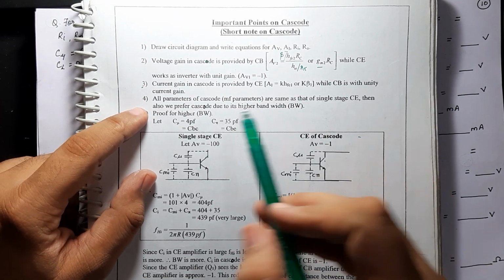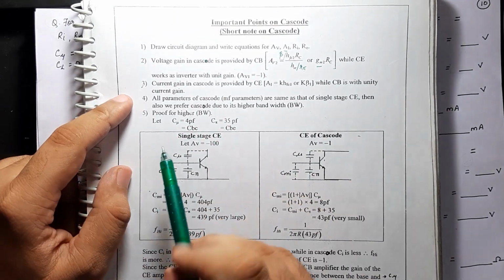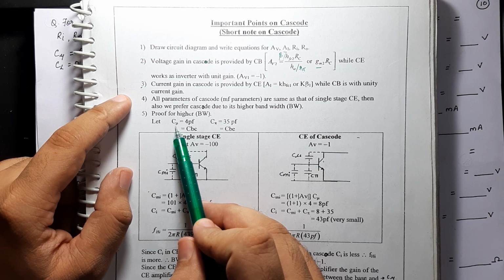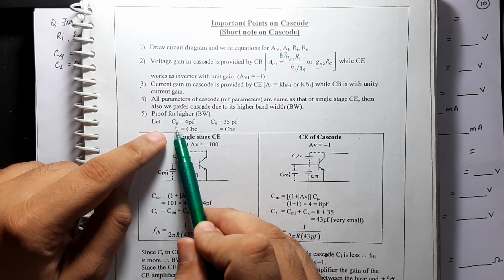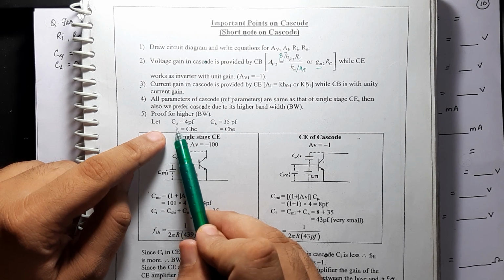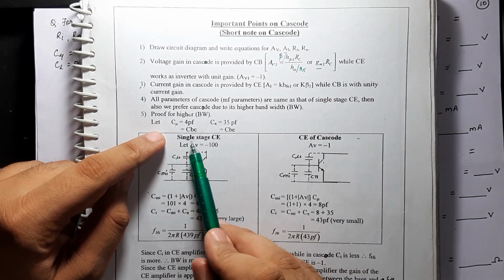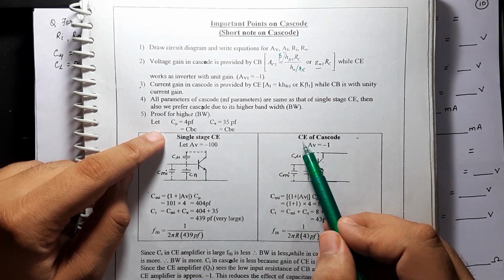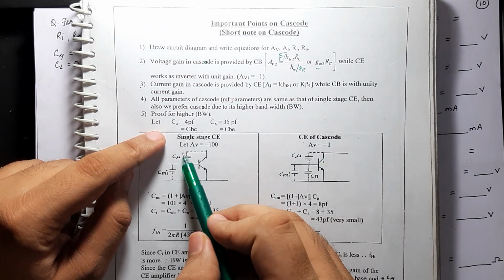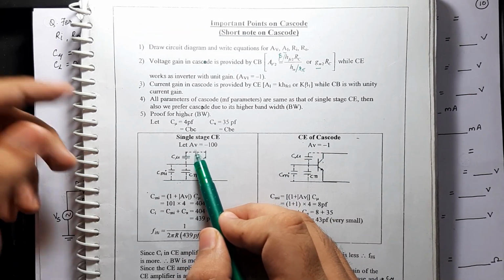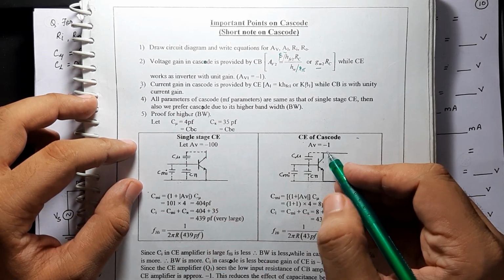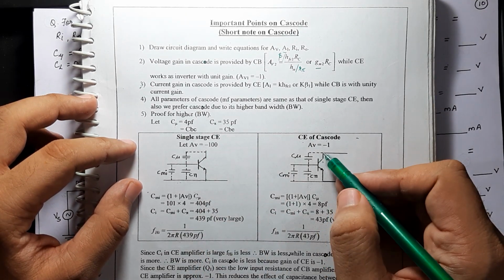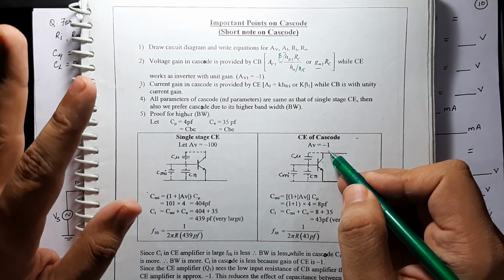How? Let's see the proof for higher bandwidth. Now, let C mu be a feedback element connected between the output and the input. For example, we have taken a common C mu for both configurations, for single stage CE and for CE of Cascode. Now, let AV be the gain of single stage CE, which is supposed to be -100, but of course we know that for CE of Cascode the gain is approximately -1.